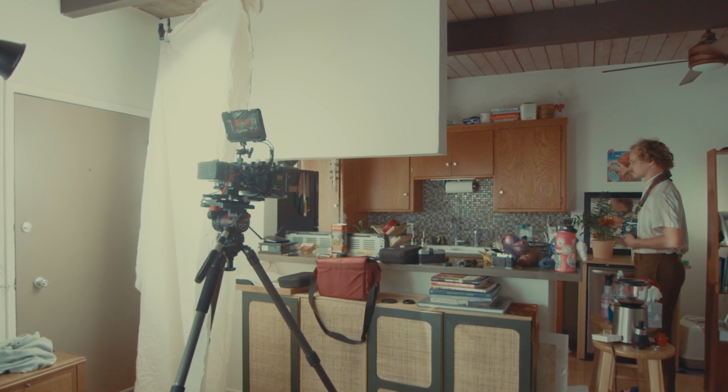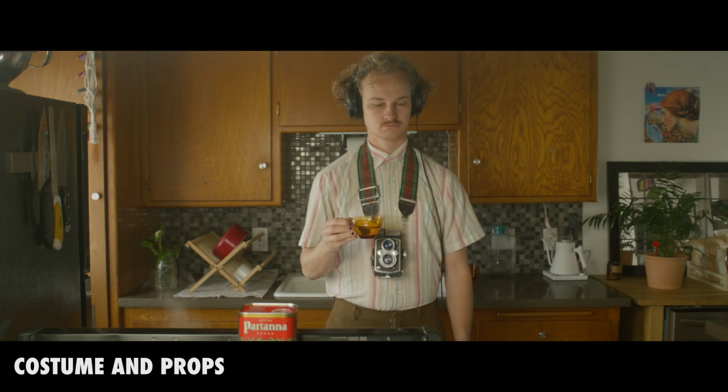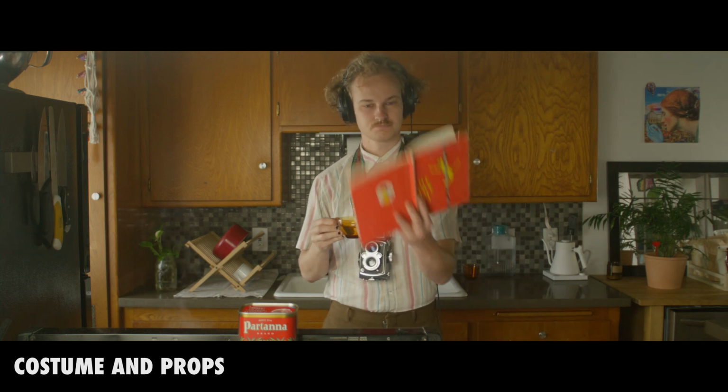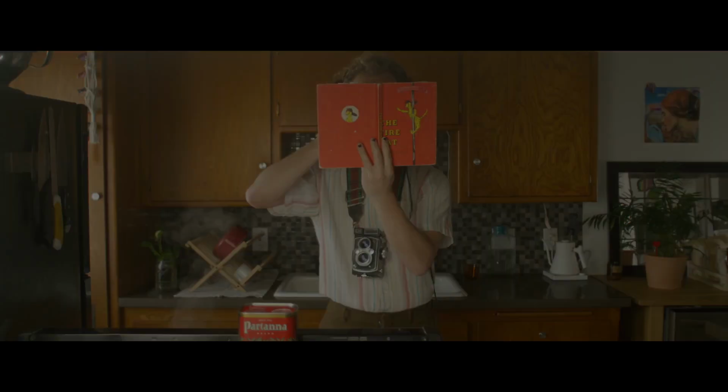So here's what our shot looks like with costume and props. I tried to stick to a color palette with a lot of reds, greens, and blues. And now all that's left to do is hop into DaVinci Resolve and start color grading.